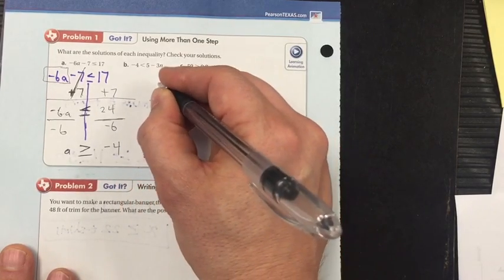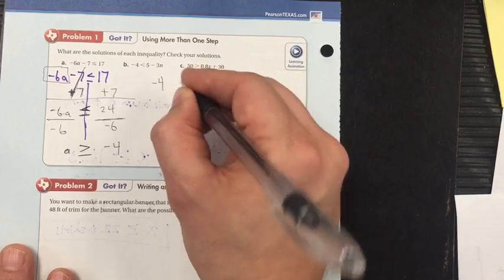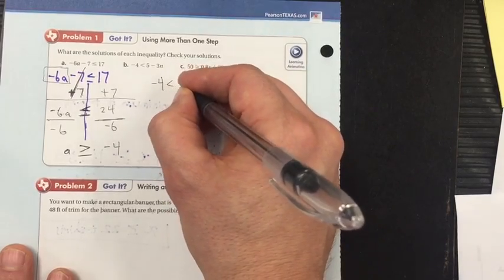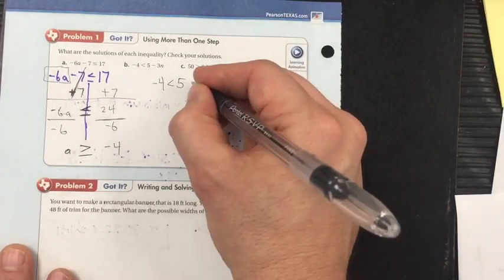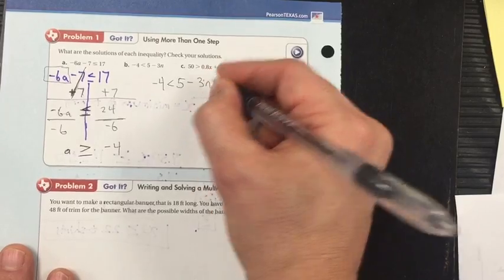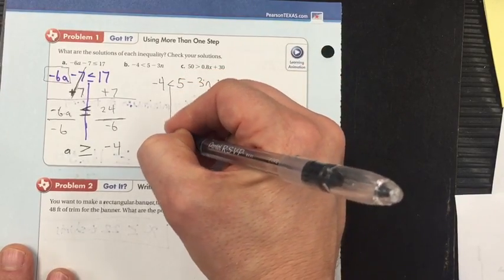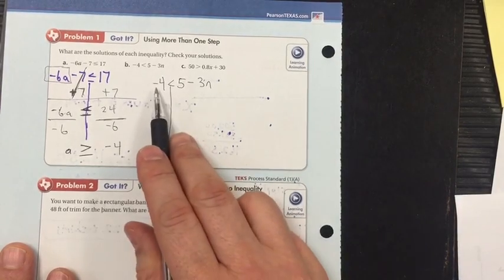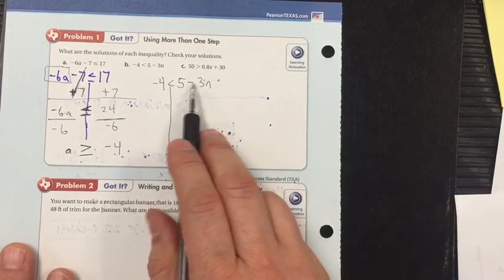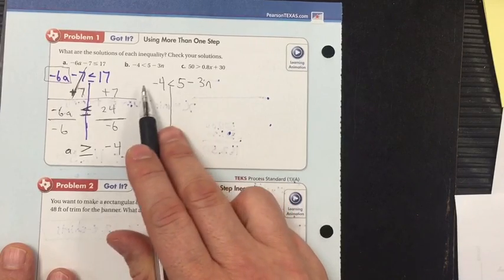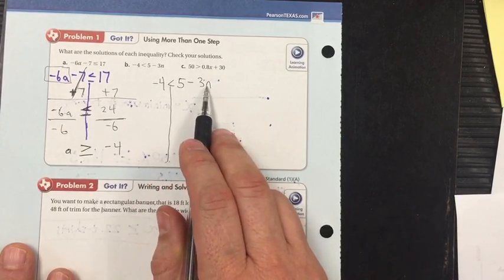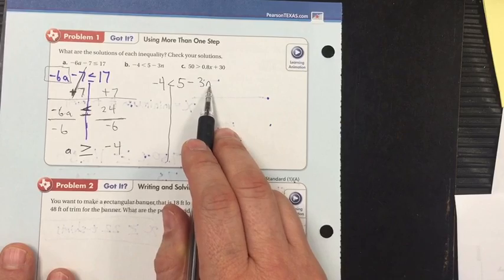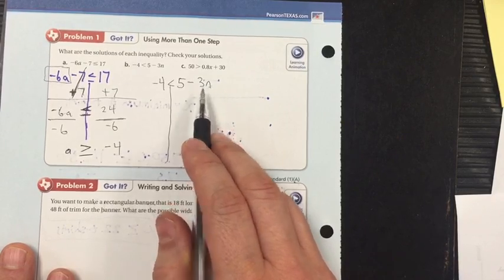Okay, B is negative 4 is less than 5 minus 3n. I'm going to make my wall here where the symbol is. Okay, let's go through the steps. We simplify each side. There's nothing to simplify. We collect the variable terms on one side. There's already the variable on one side, it's right here. We're going to isolate it.